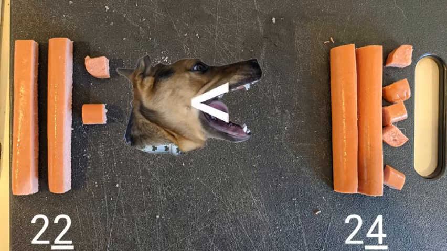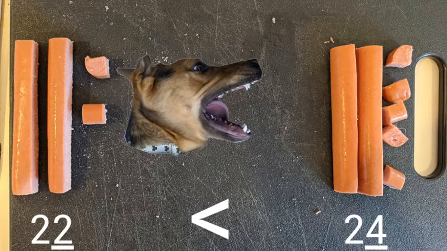We draw the symbol, then we read the numbers and symbols from left to right. 22 is less than 24.